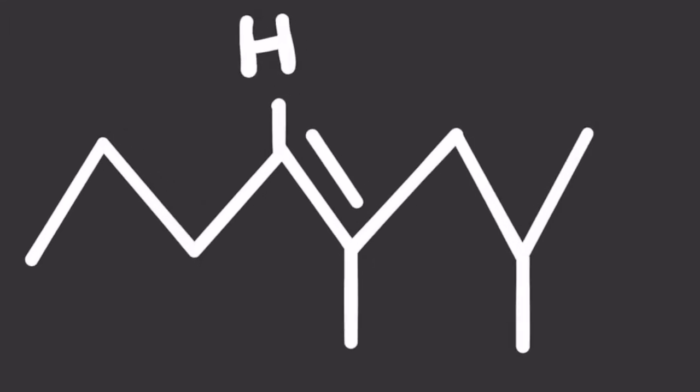For this compound, we're going to label our carbons again. 1, 2, 3, 4, 5, 6, 7, 8. Again, keeping in mind that we want it to be the longest carbon chain possible and keep our substituents on the smallest numbers possible.